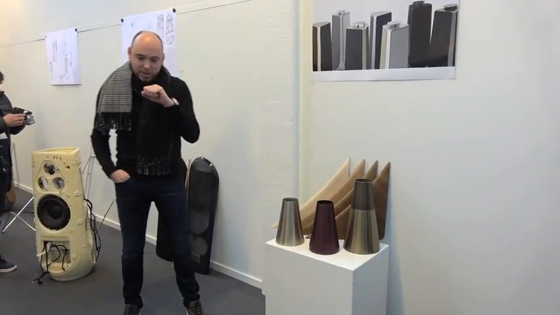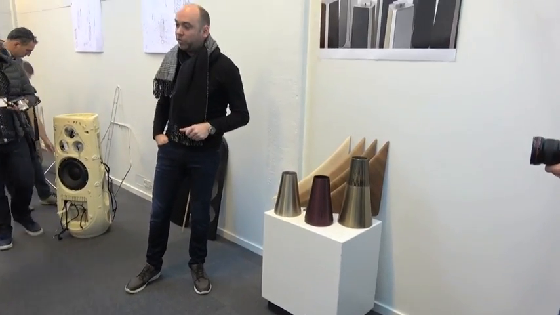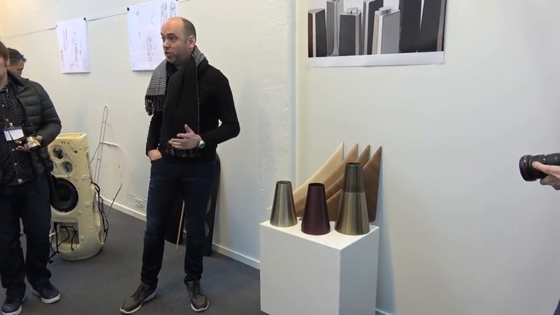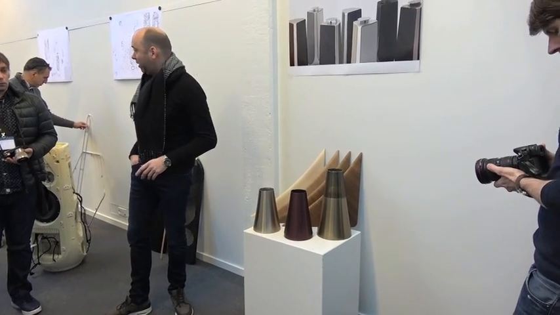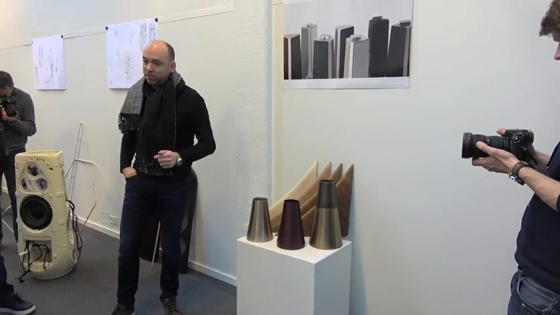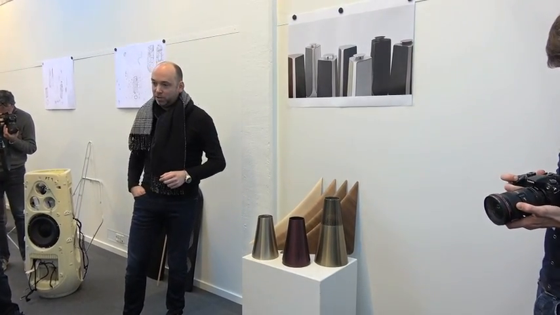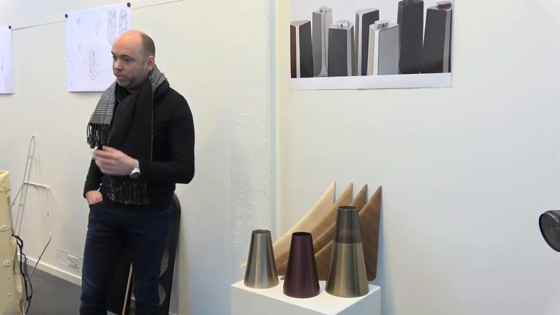What we found out, especially when we worked on BeoLab 90, is that offering the opportunity to change a product is real luxury. So it was always also our intent to create a product which is quite easy to redress, and we will offer a few opportunities to do that.